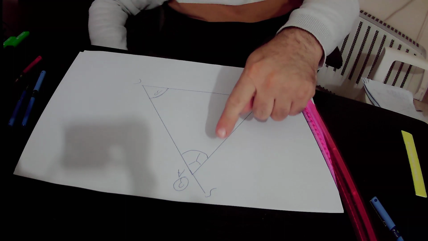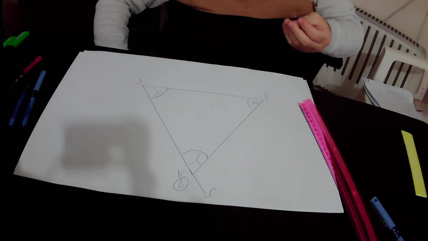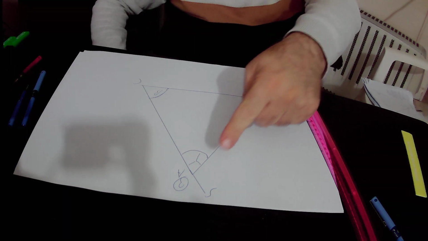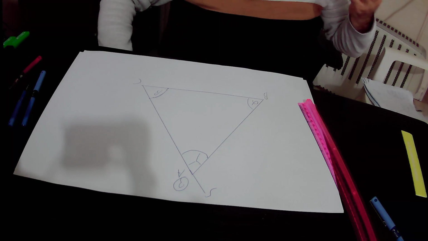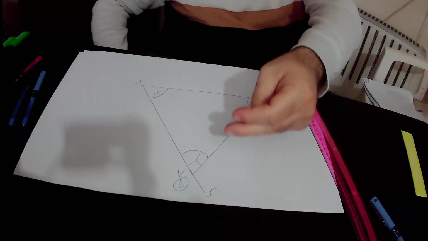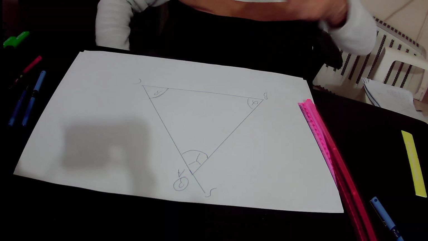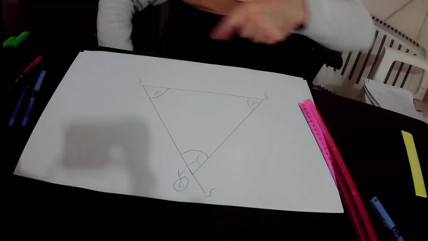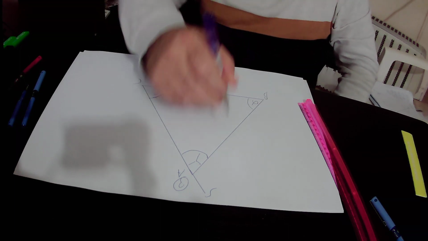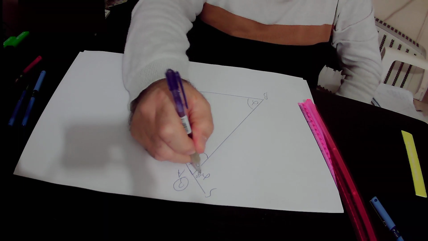Angle gamma is adjacent to angle SAB, and the two angles that are not adjacent to angle SAB are alpha and beta. And according to rule number 4, the value of angle SAB, the exterior angle SAB, is equal to the sum of the two angles that are not adjacent to it, that is to say it equals alpha plus beta. So we found out that this angle equals alpha plus beta.